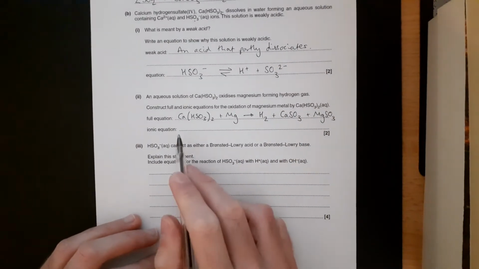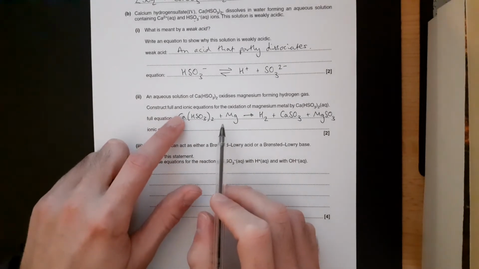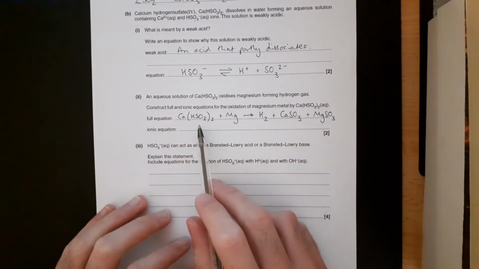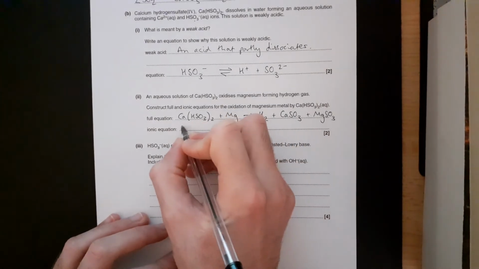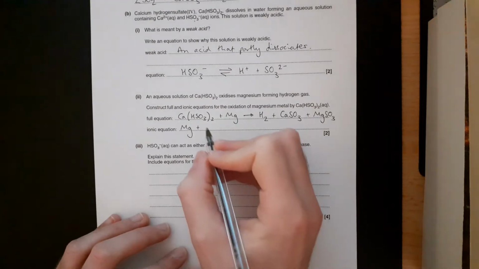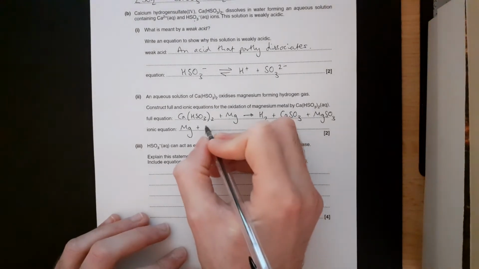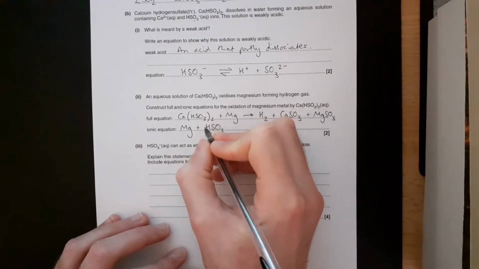So in terms of the ionic equation then, the calcium ions are going to cancel out. We're going to be left with the magnesium metal plus the HSO3- ions. There's two of those, isn't there?